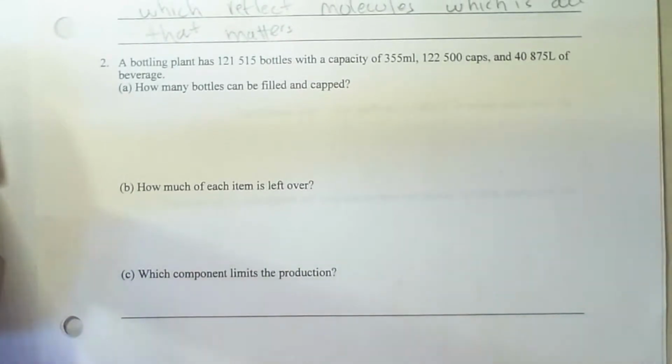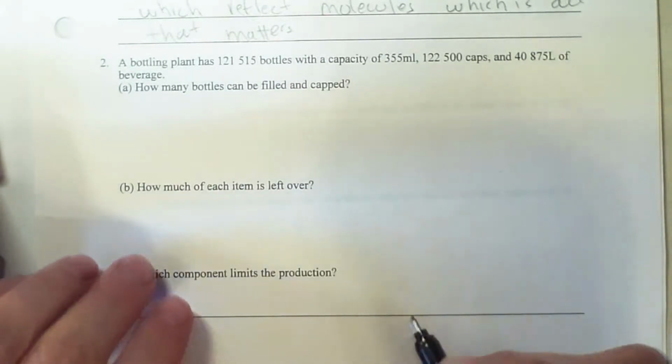So here's a little question. It is a limiting reactant question. However, it's obviously not dealing with chemistry. It says a bottling plant has 121,515 bottles, each with a capacity of 355 milliliters, 122,500 caps, and 40,875 liters of beverage. How many bottles can be filled and capped?